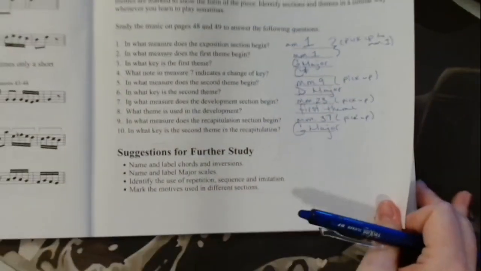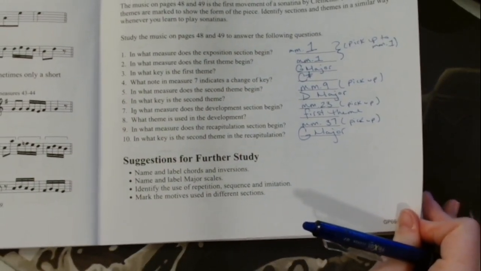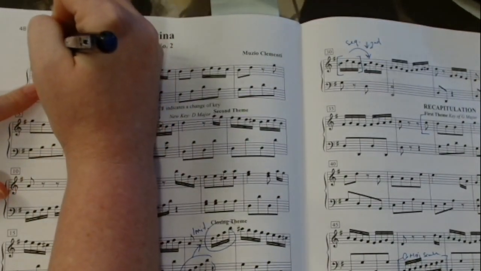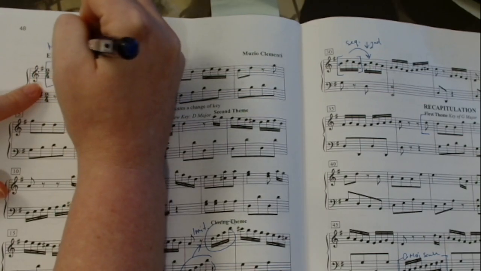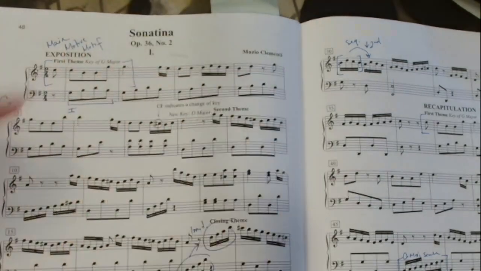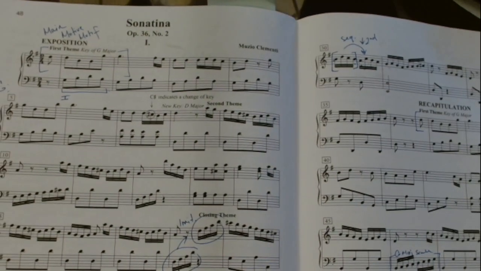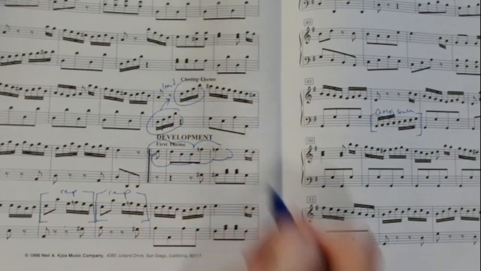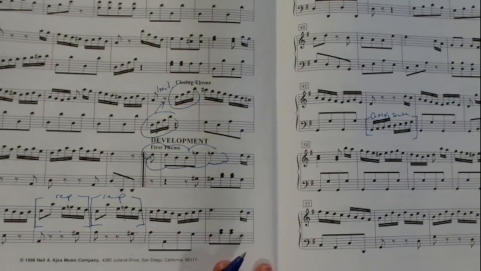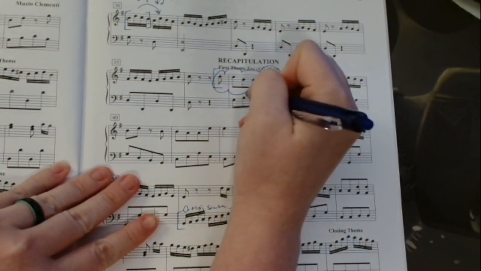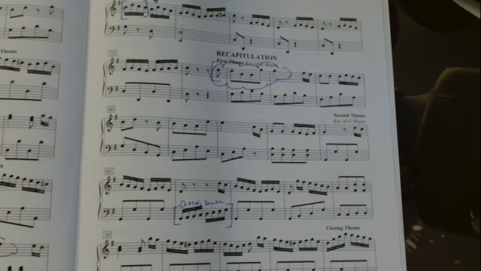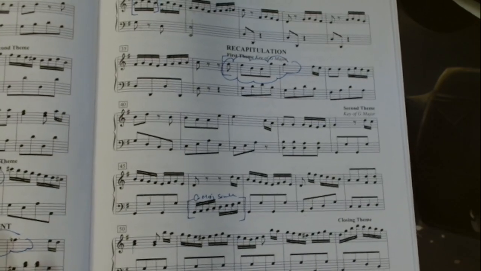What else do they want here? Mark the motives used in different sections. So here's our main motive happening here. I'll write main motive, or motif. Here it's happening again. I'll draw it with some clouds here. Here it's happening again, some more fancy clouds. So you can see it's happening several times throughout this piece, or throughout this movement.